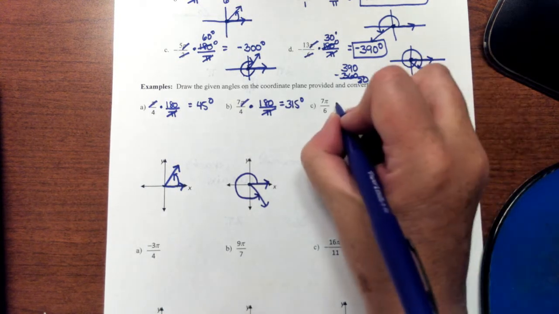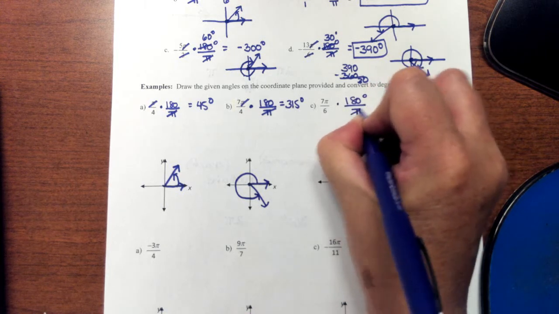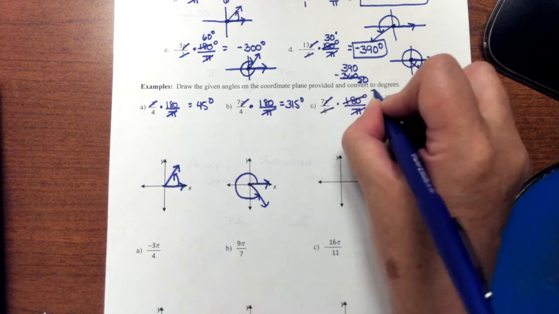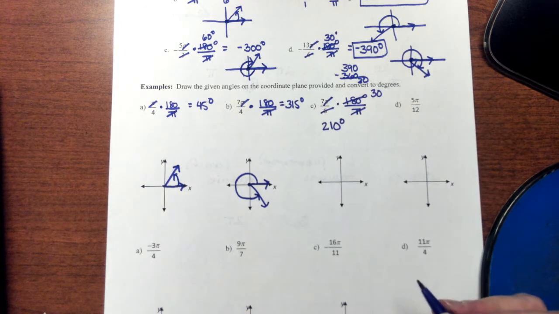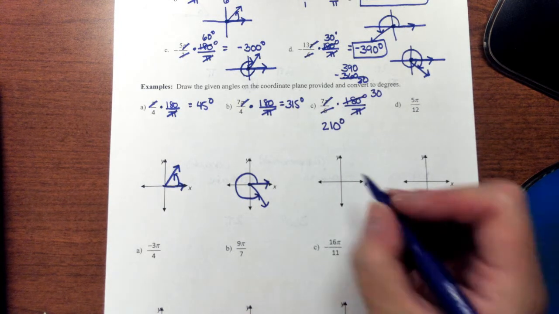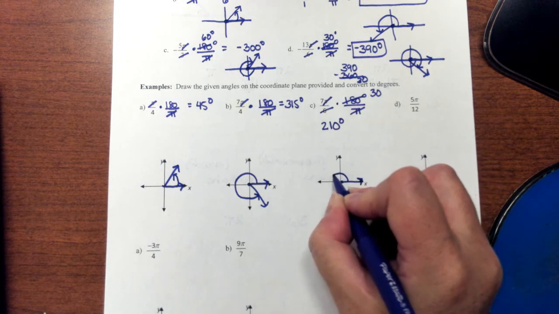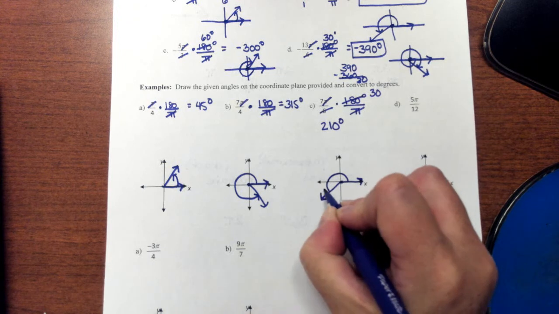7 pi over 6, I'm going to multiply by 180 degrees over pi. Pi's cross cancel. I know 6 goes into 180 30 times, and 30 times 7 is going to give me 210 degrees. So again, here's my initial side. So there's 90, 180, I have to go another 30 degrees. Again, make sure you show the direction.